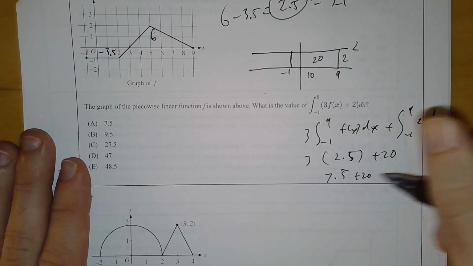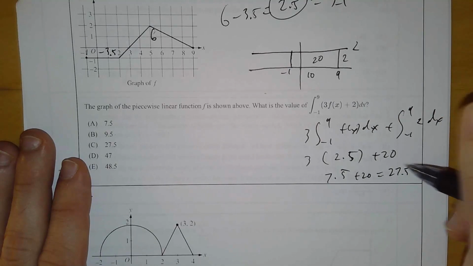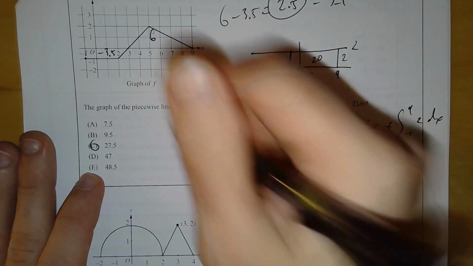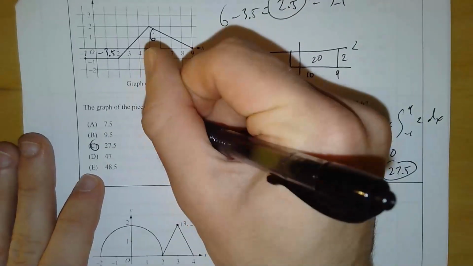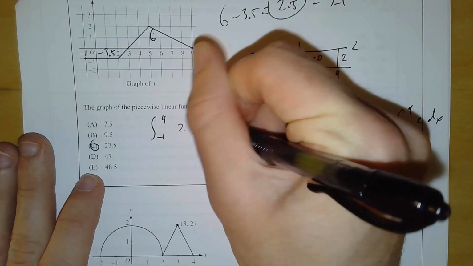I'll show you how to do it a different way, in case that doesn't make sense for you. So that's 27.5. That's the answer here. Again, but before I go on, I will show you this. You could also do fundamental theorem of calculus here.